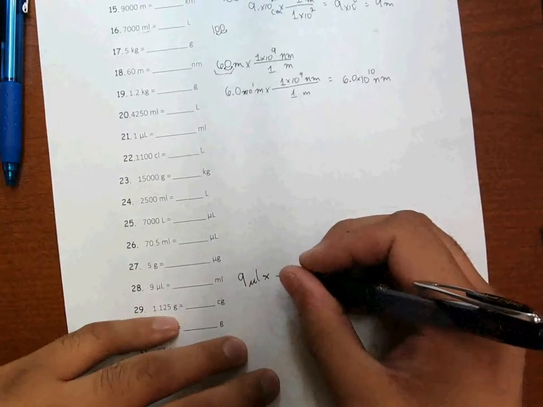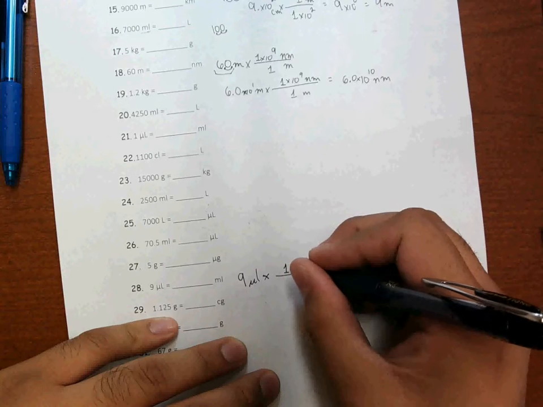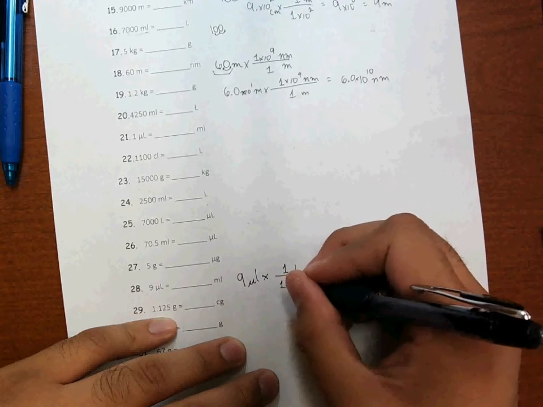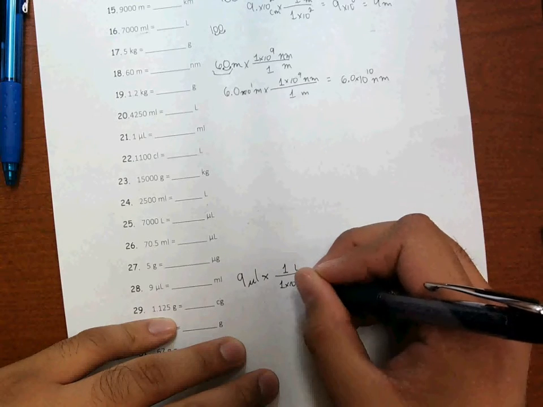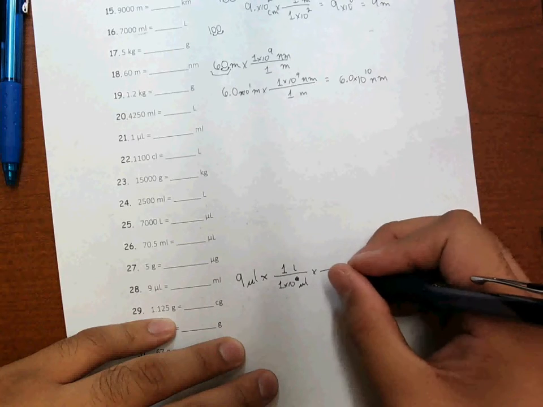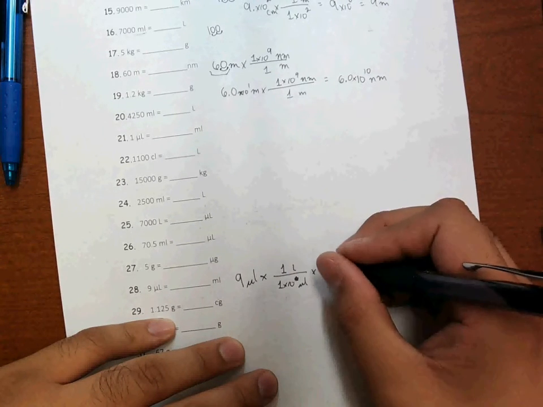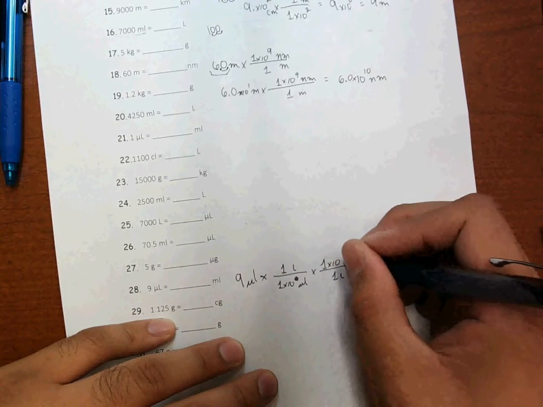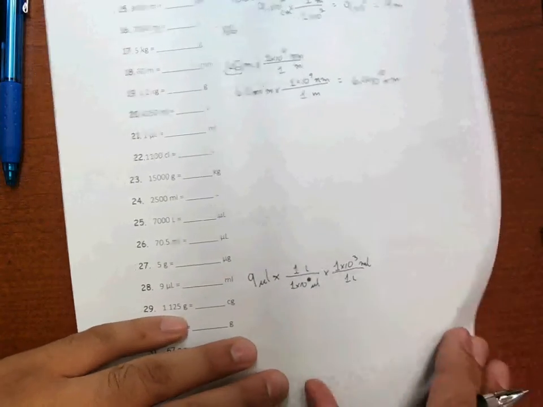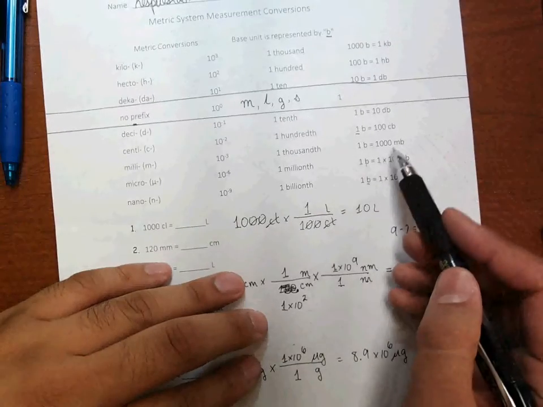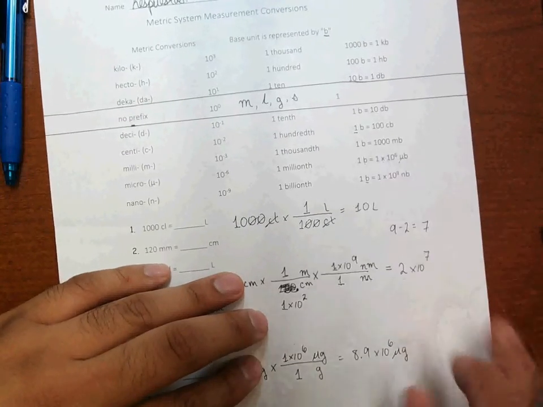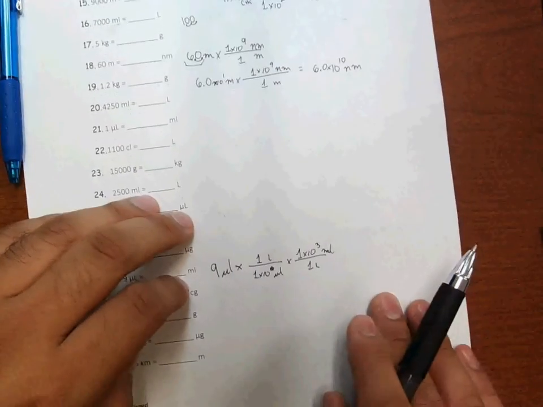So in 1 liter I'm going to have 1 times 10 to the 6 microliters, and in 1 liter I'm going to have 1 times 10 to the 3rd milliliters. I know that it's 10 to the 3rd because milli is 1,000, so it can move the decimal place 1, 2, 3 times.